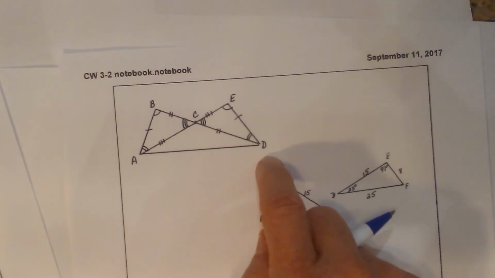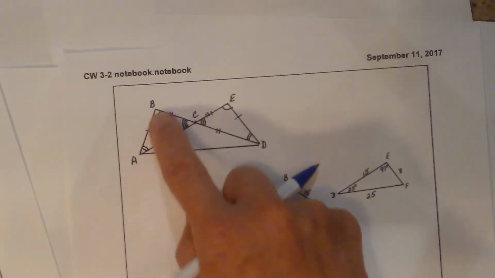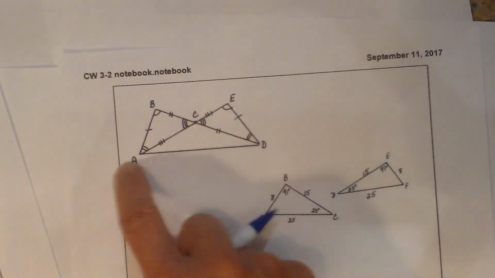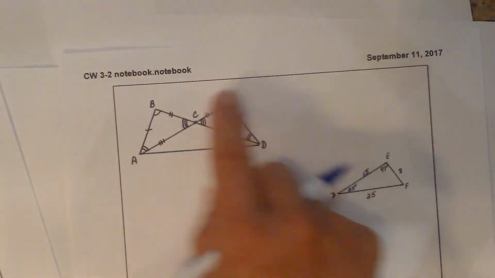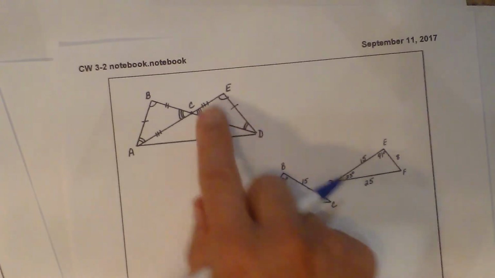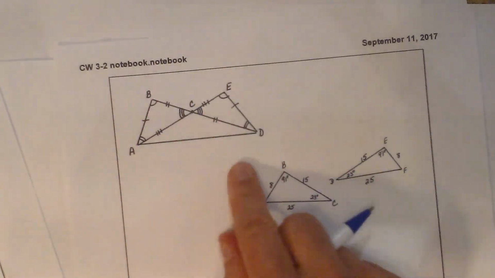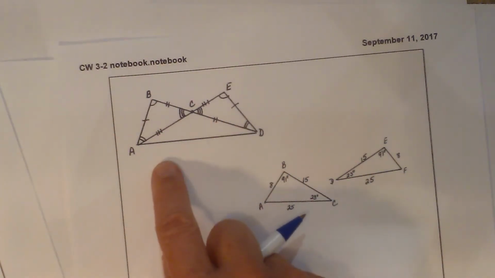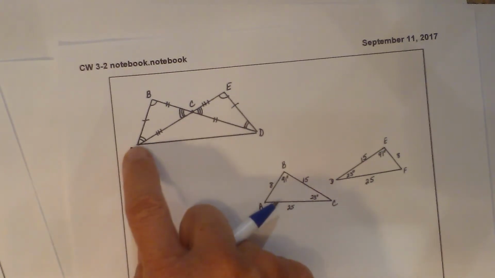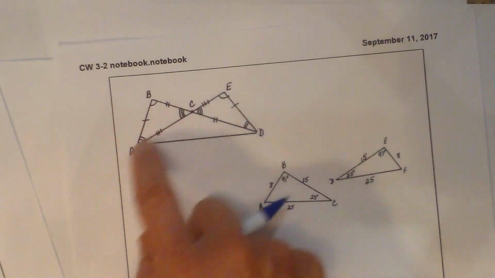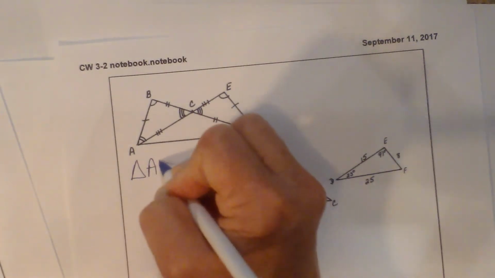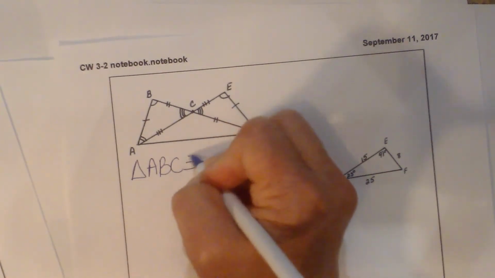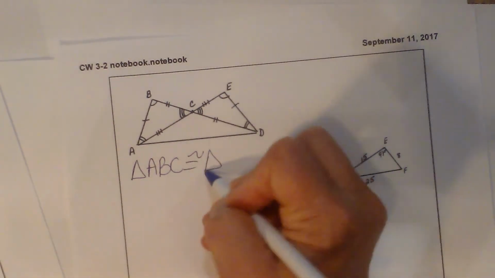But then I have what we call overlapping triangles. ABD, this larger one, and I have DEA, this larger one. So we have a lot of triangles going on here, but we don't want to name all those sets. We just want to name the set that's marked. Okay, so we've got this triangle ABC, the small one on the left. So let's call that triangle ABC, and it's going to be congruent to another triangle.